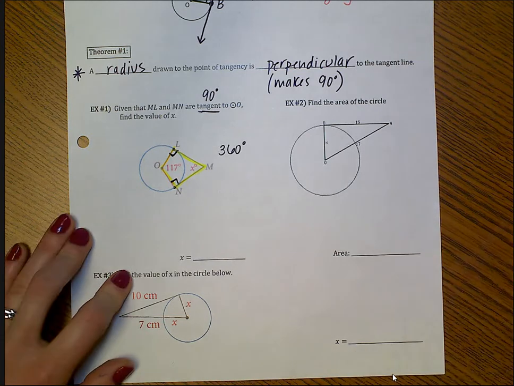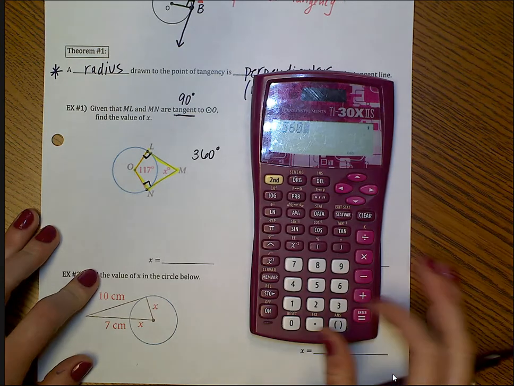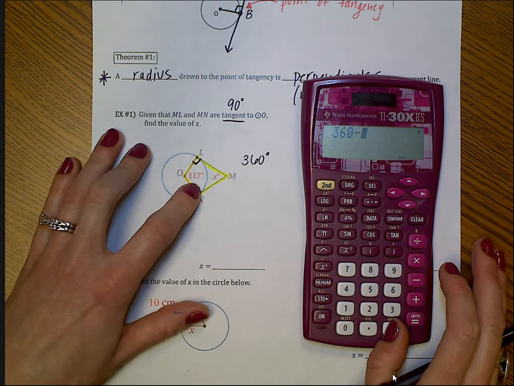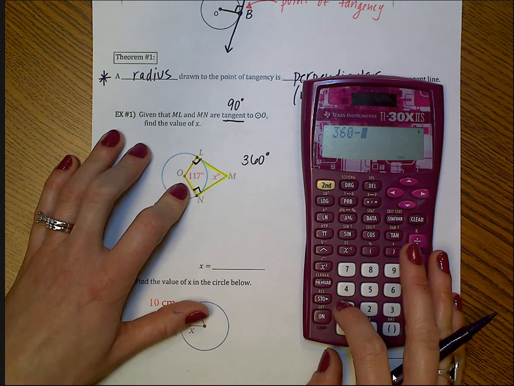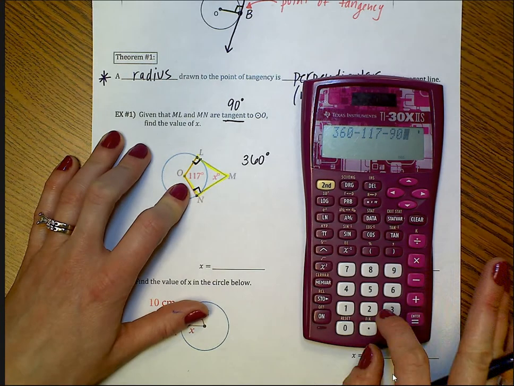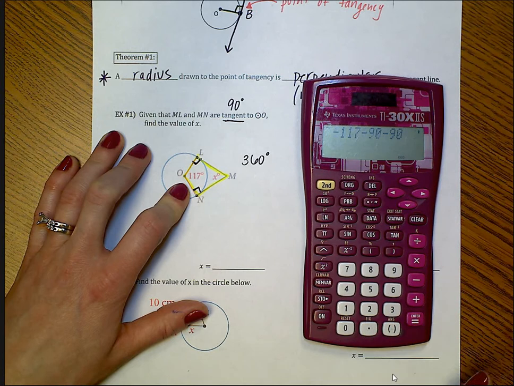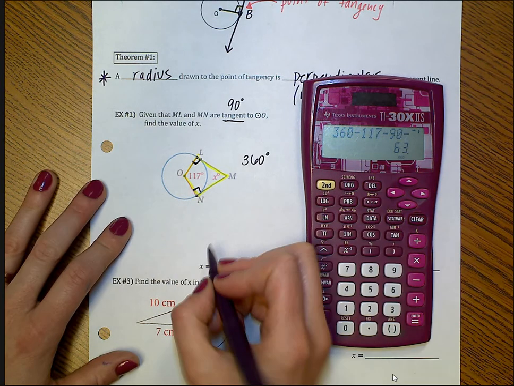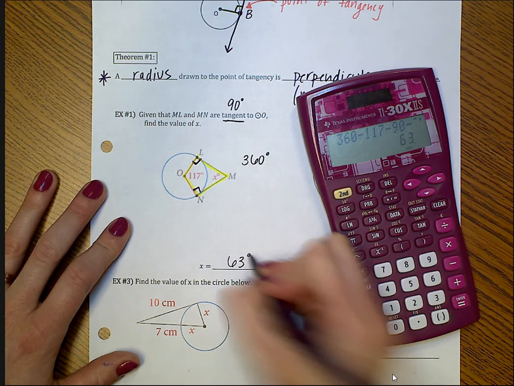So all I'm going to do is take 360, bad glare, and I'm going to subtract off the 3 angles that I have. So let's subtract 117 and the two 90s. Whatever's left inside your quadrilateral, that would be x, so 63 degrees.